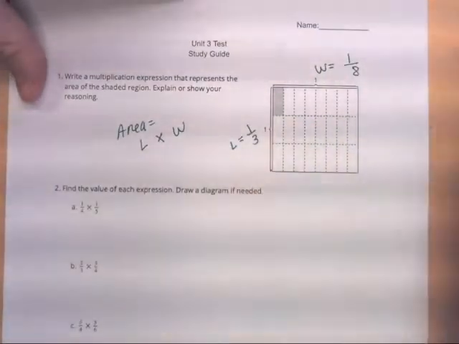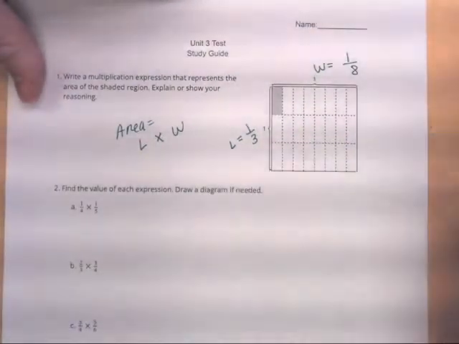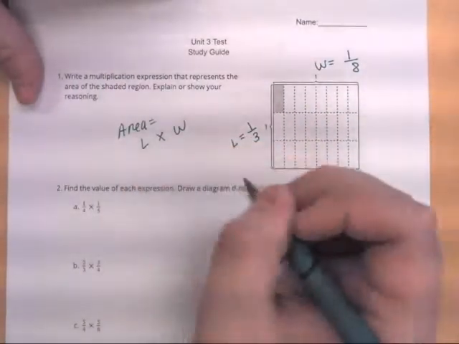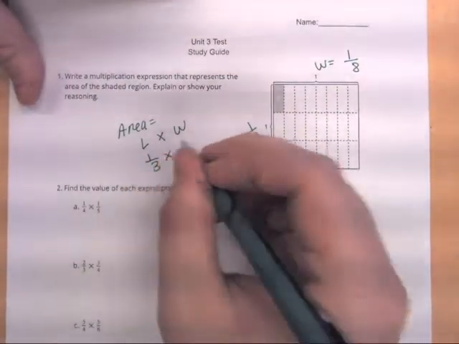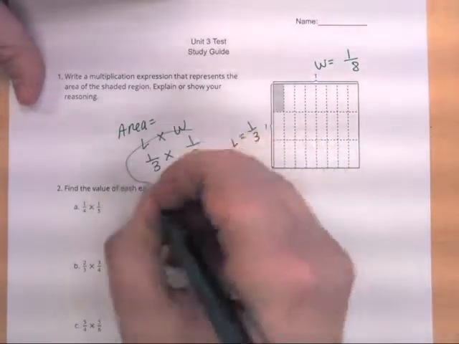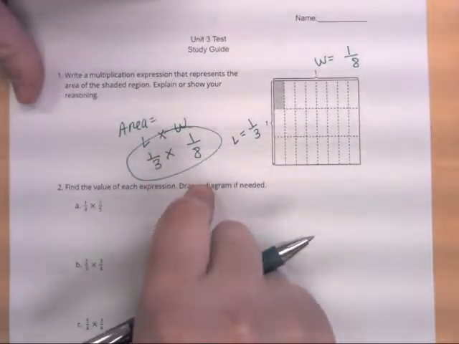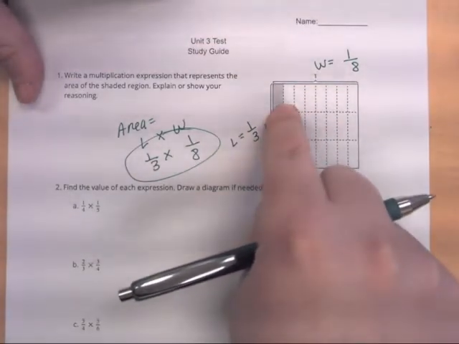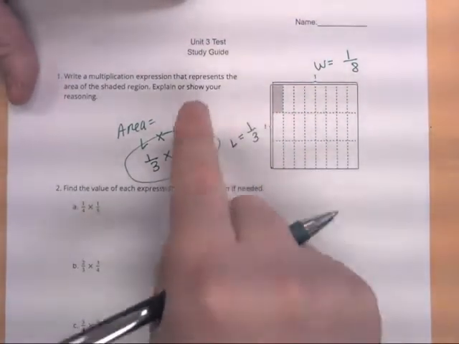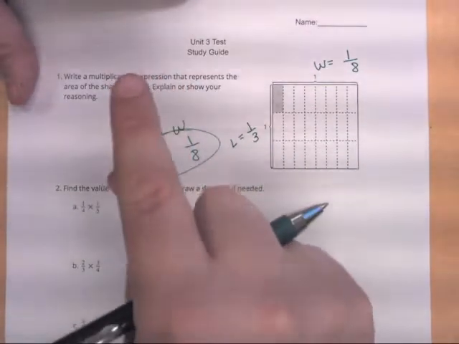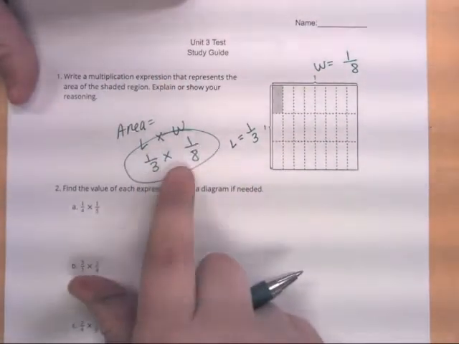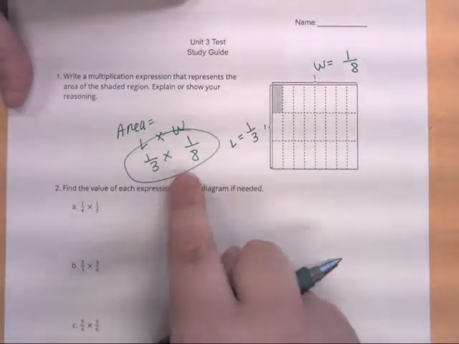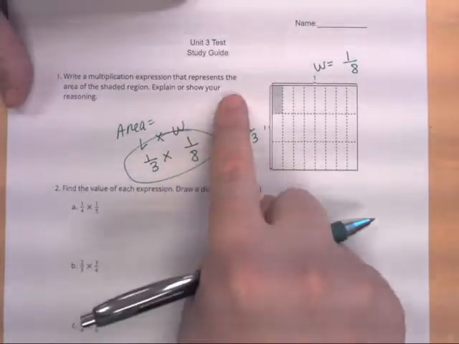Now we can use this length and width to build our multiplication expression. So 1/3 multiplied by 1/8 would answer this question. Notice the question does not ask what the area of this shaded region is. It simply asks for a multiplication expression. So even if this was the only thing a student wrote, this represents a correct answer.